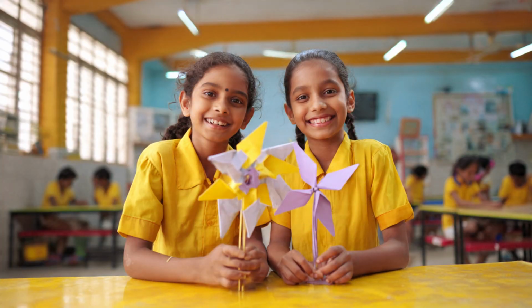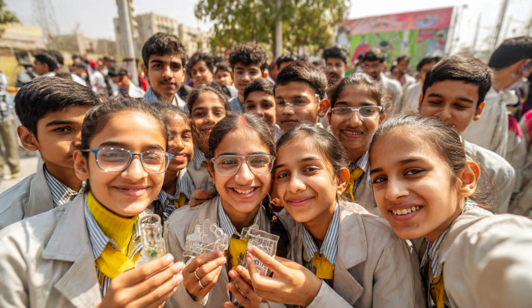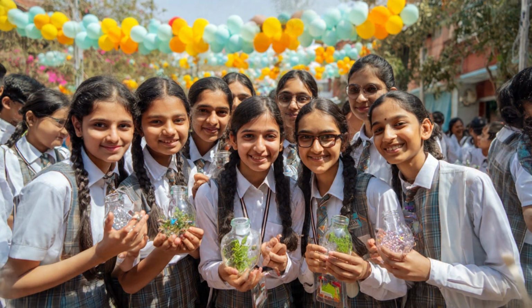Choose the activities that match your school's resources. Combine experiments with competitions. And most importantly, make science interesting and joyful.